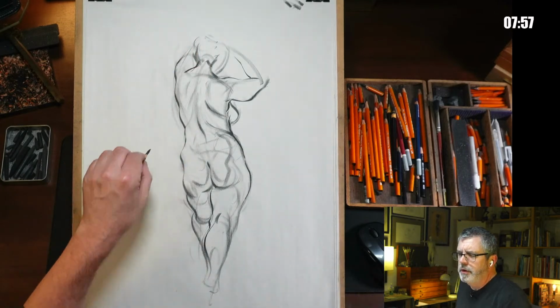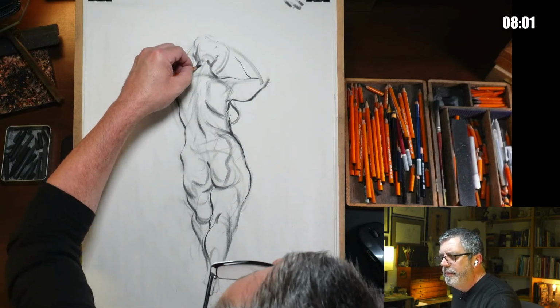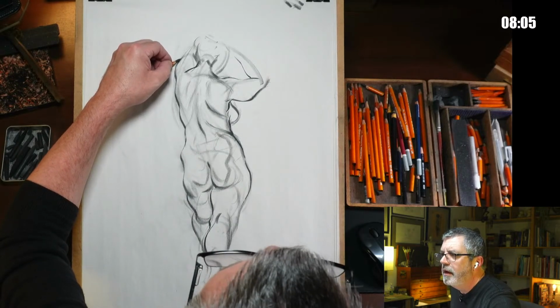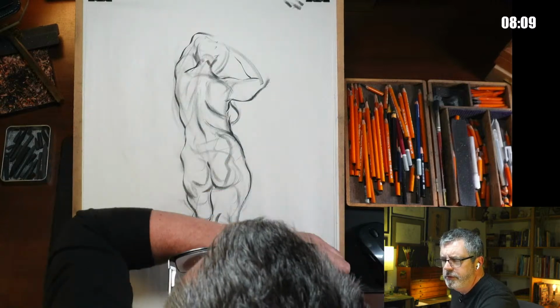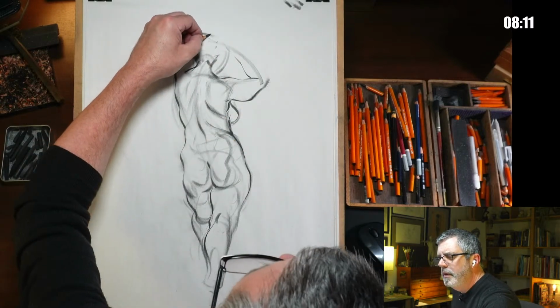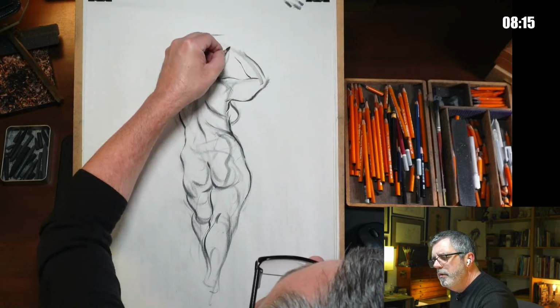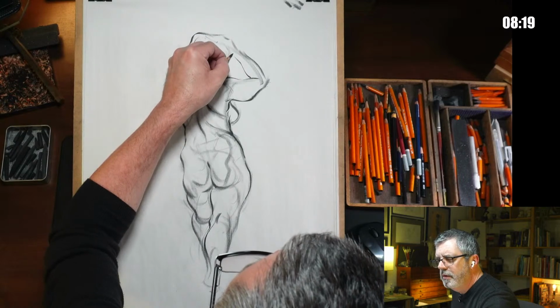I'm not going to draw the interlaced fingers there. A, I'm too tired, and B, I think we run the risk of it being super distracting. What do we want to do there, though? Maybe we'll just suggest.